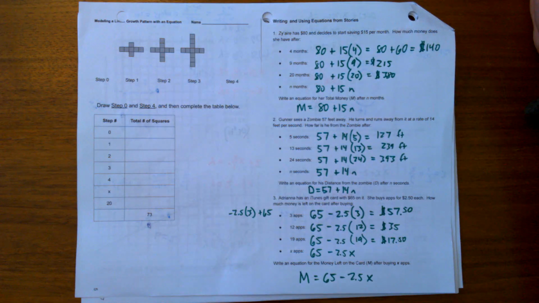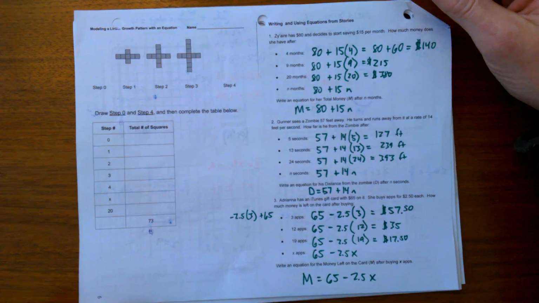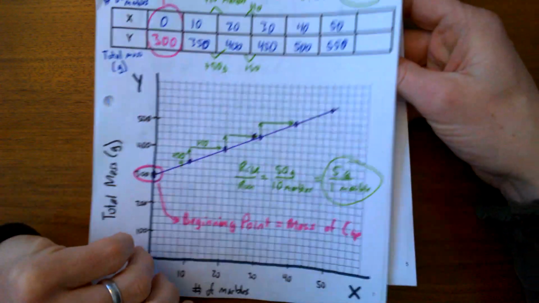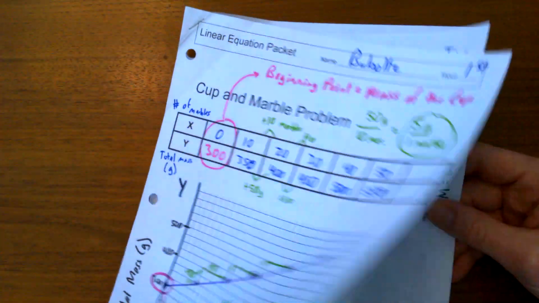Hello. Today I'd like you to work on writing a linear equation to model the growth pattern that you see in a figure in a series of shapes. So this is page 5 of your linear equations packet. This is page 5 that you'll be working out of today.